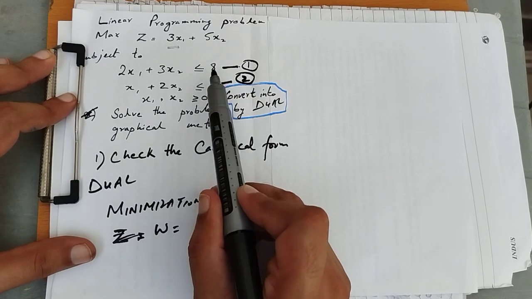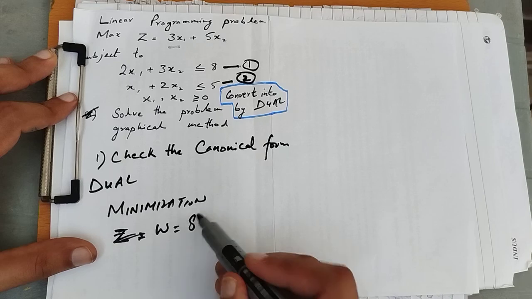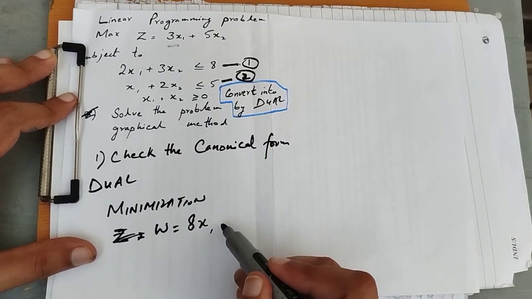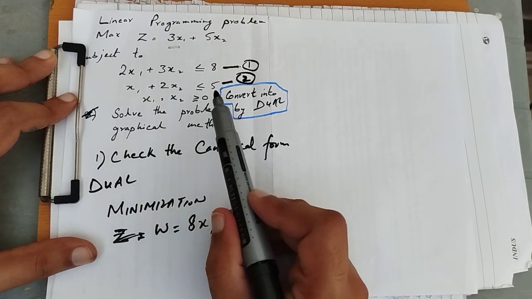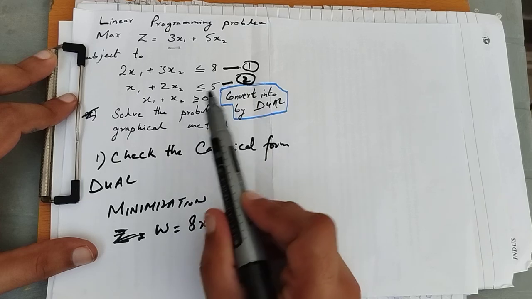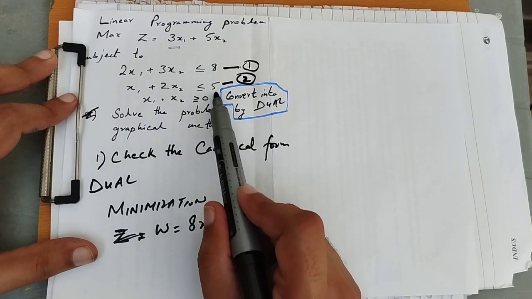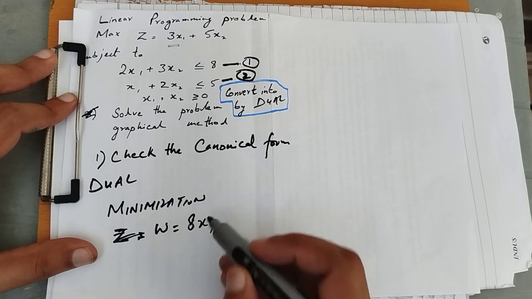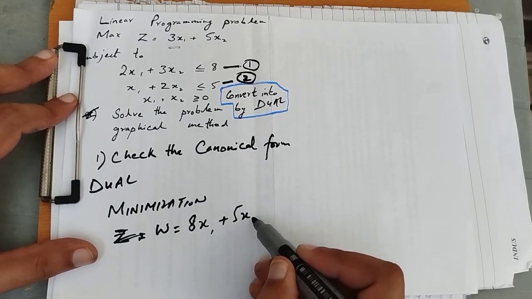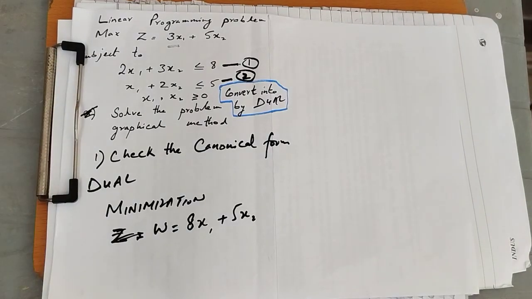So we will write 8 over here, and x1 will be the same, the variable will be the same. Second, the right hand side of the second constraint is 5, so we will write plus 5. The variable would be the same. So this is the minimization function in the dual form.